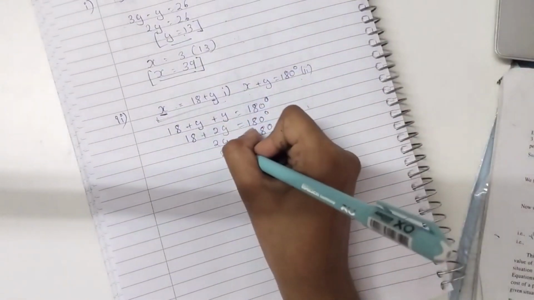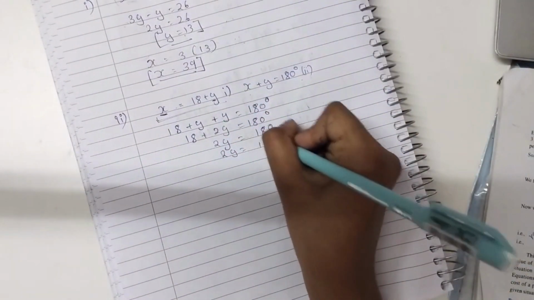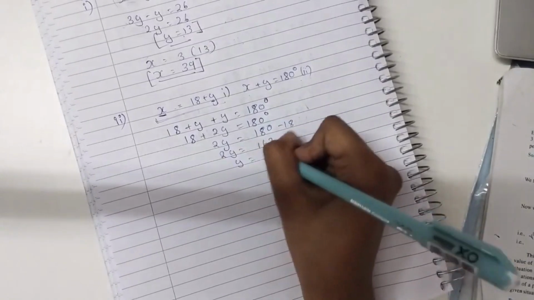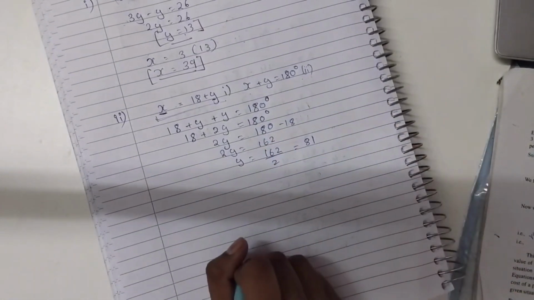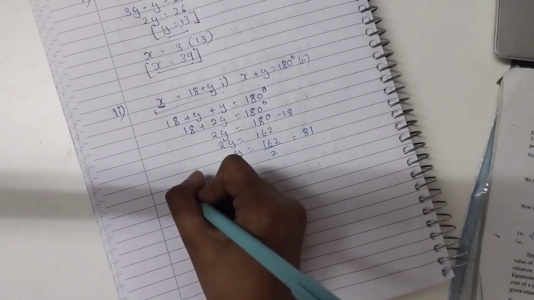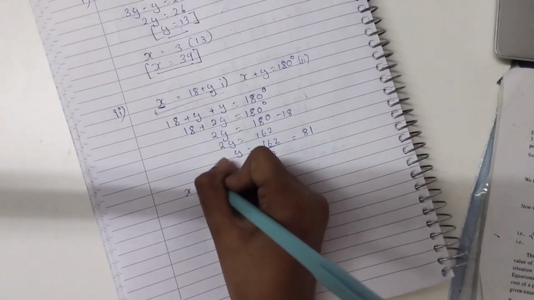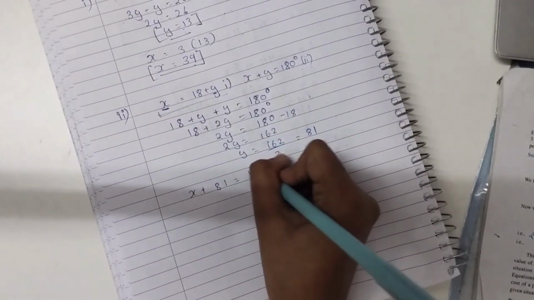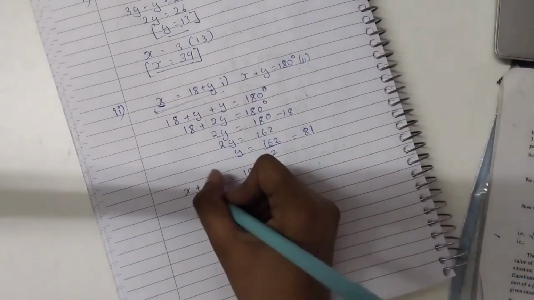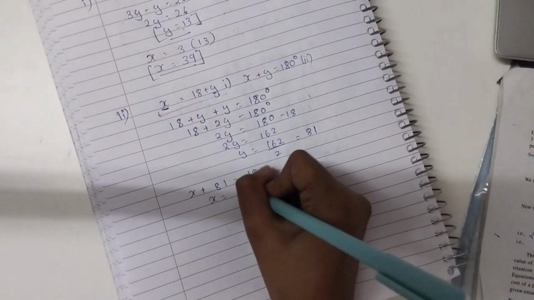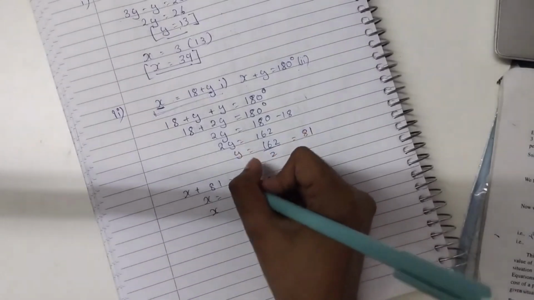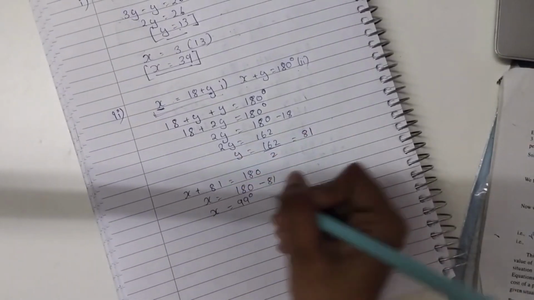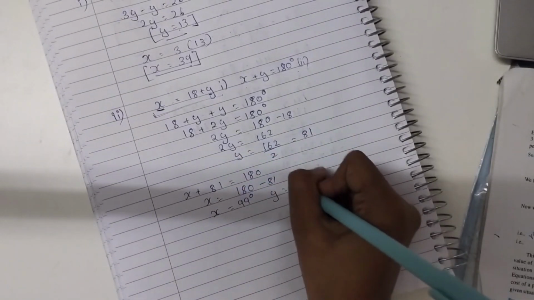and 2y is equal to 162. y is equal to 162 divided by 2, which is 81. And we know that x plus 81 degrees is equal to 180. So x is equal to 180 minus 81, and the value of x is equal to 99 degrees. And y is equal to 81 degrees.